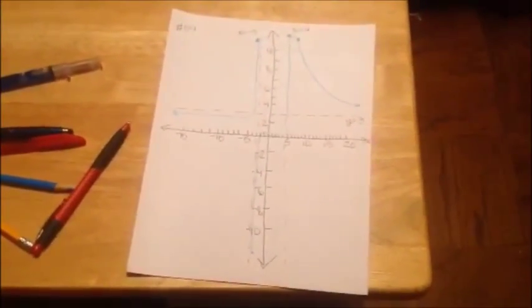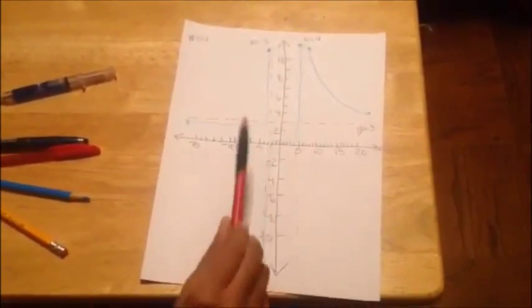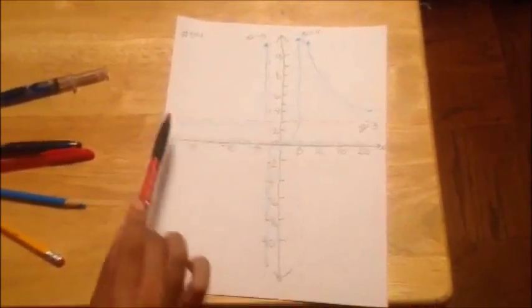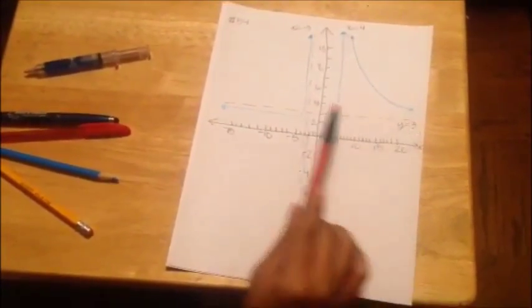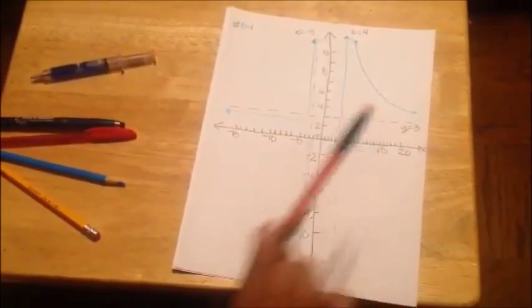Now, let's work on problem number 54. Now let's take what we learned from problem 52 and work on problem 54. Like I said before, these dashed lines represent our vertical and horizontal asymptotes. But as you notice, we have an extra line. But this time it's going in the horizontal direction, which means we are going to have our horizontal asymptote. So let's begin.